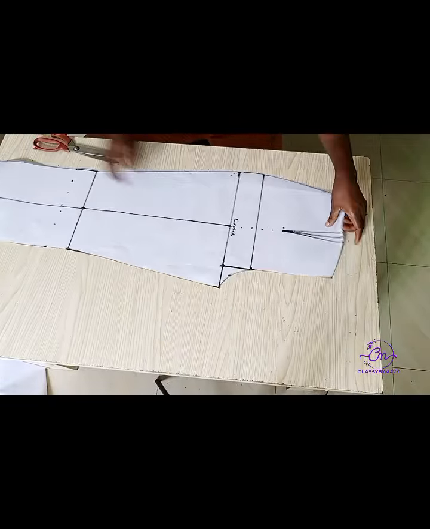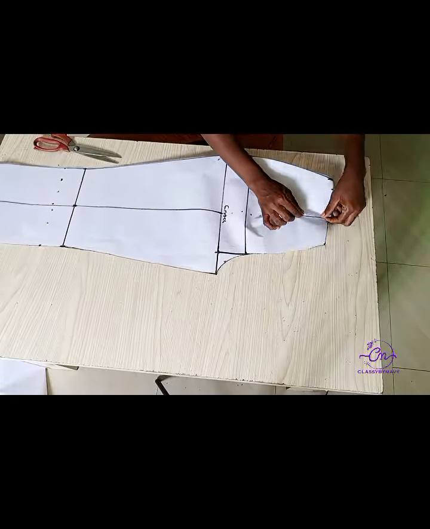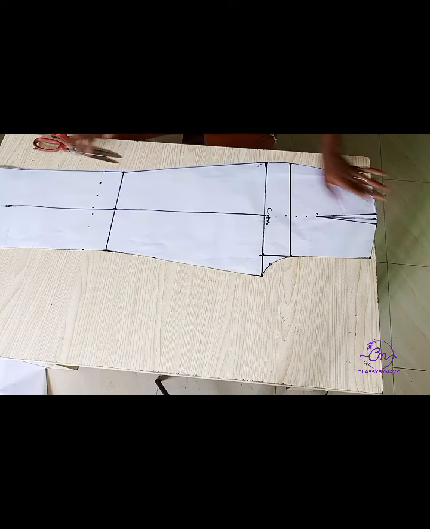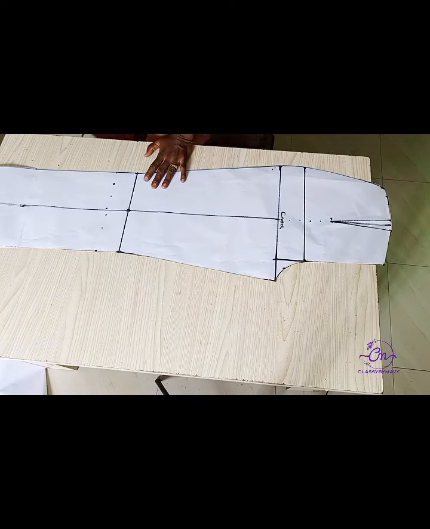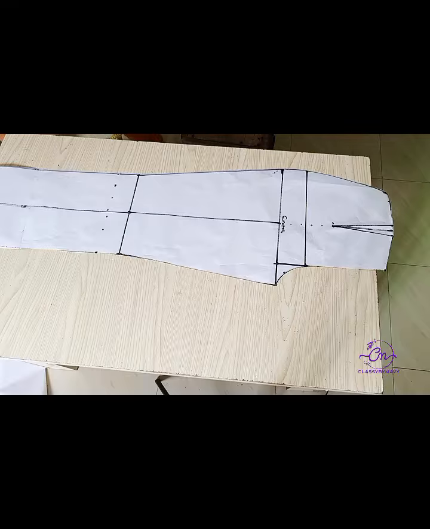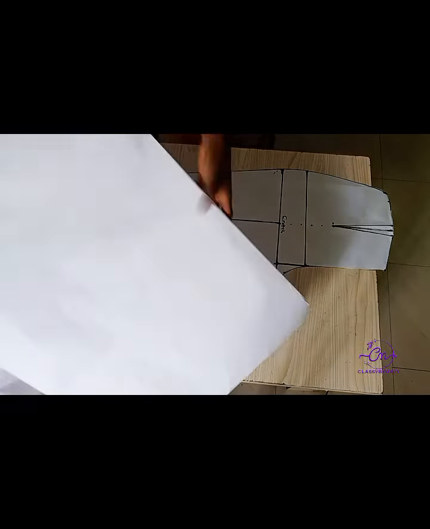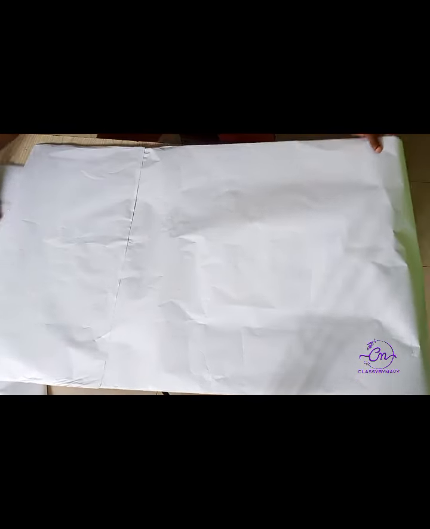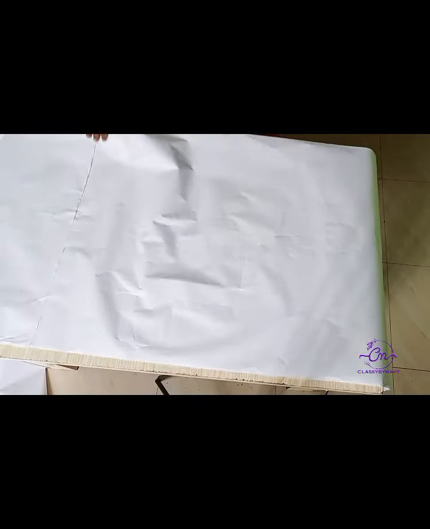So our front trouser is complete. You can decide to close your darts and decide to work with your darts. So next we'll be drafting the back. With me here is another pattern paper. I've also attached excess here, so it becomes as long as what I want, okay?